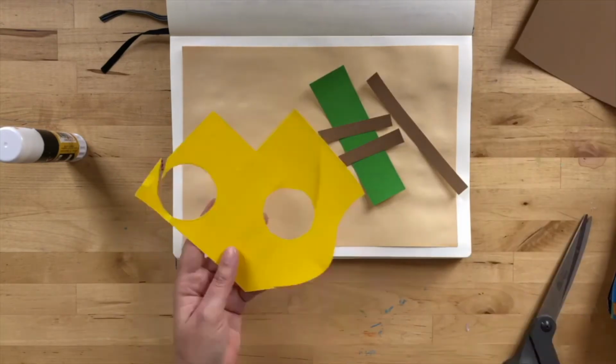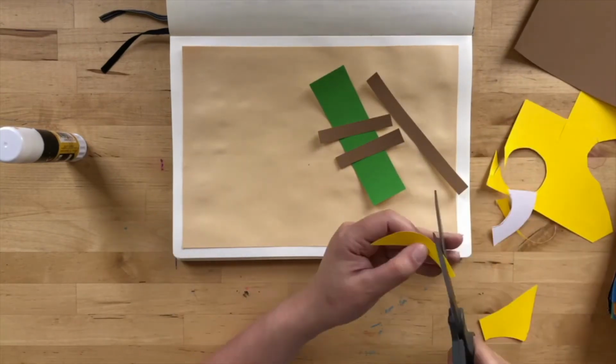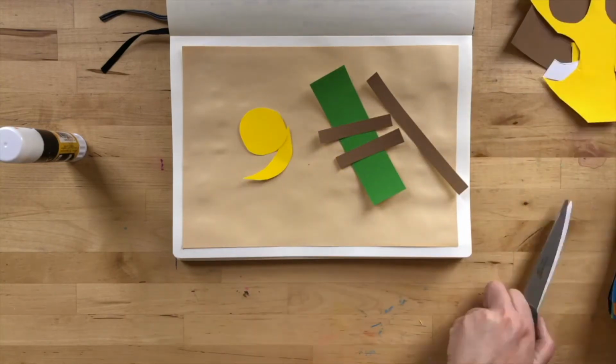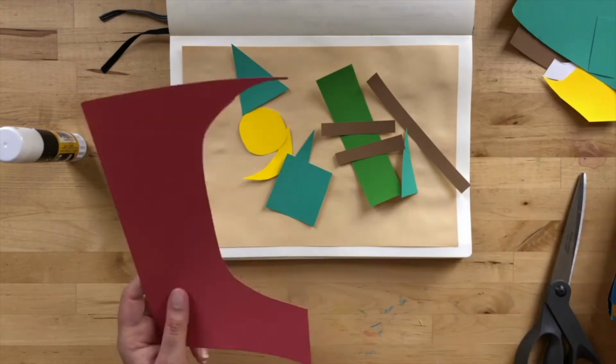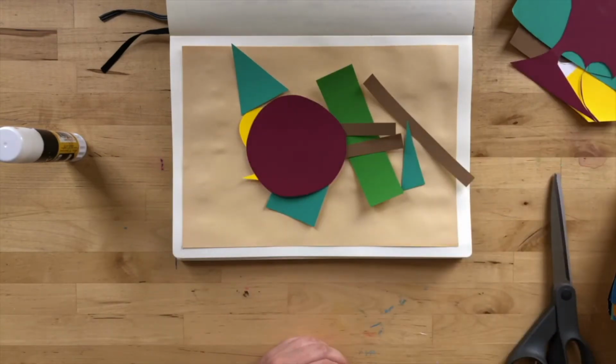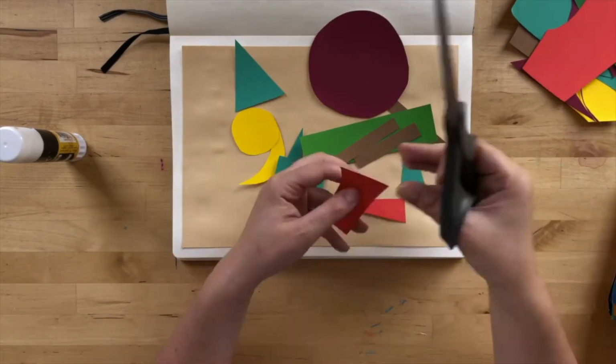Collage is a perfect medium for this week because you can move your shapes around the paper and try out different compositions. For this prompt, I decided to give myself a bit of a challenge. I picked out a bunch of different colorful papers and started cutting out random shapes. I didn't think too much about what I was cutting.